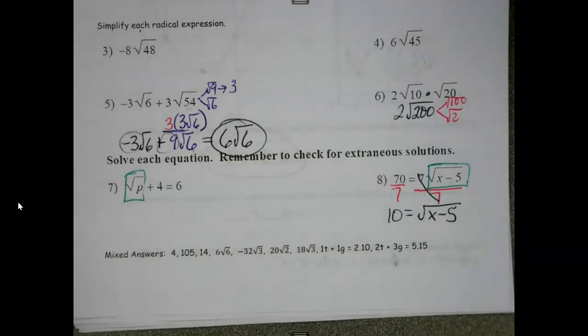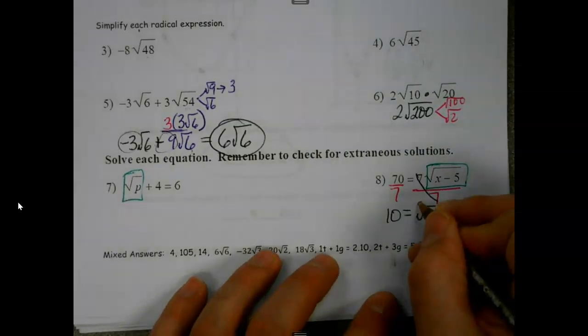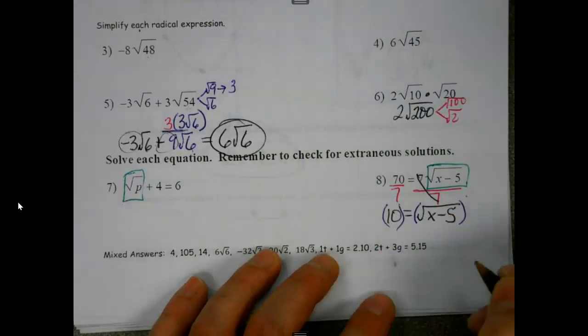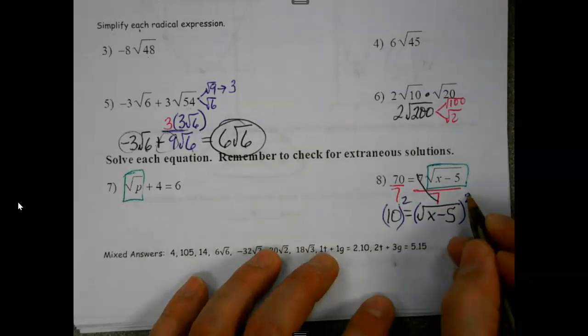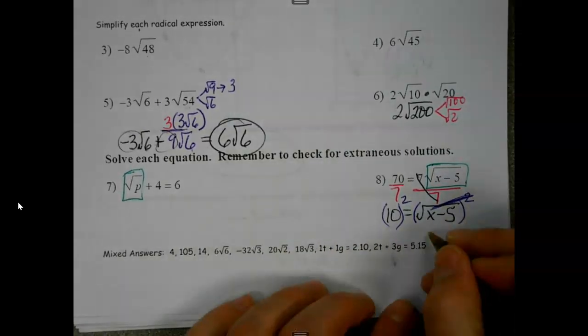But once that radical is by itself on a side, what's the opposite of square rooting something? We're going to square it, because the square is going to cancel that out.